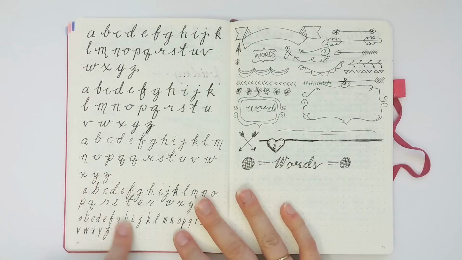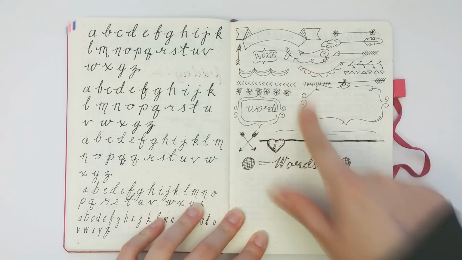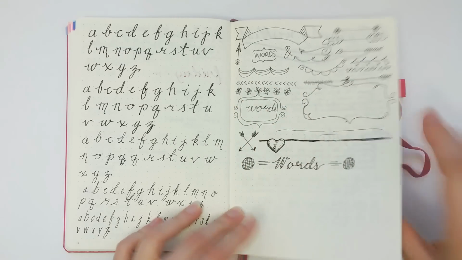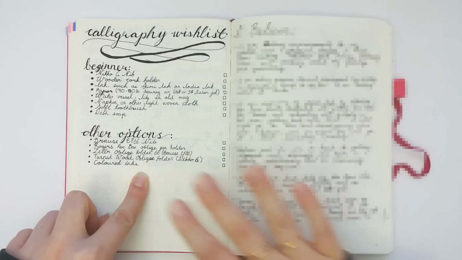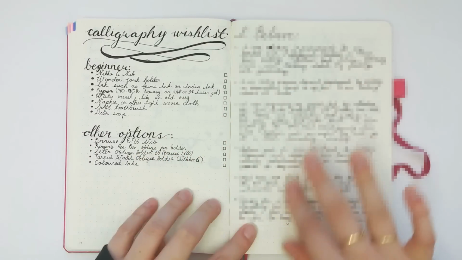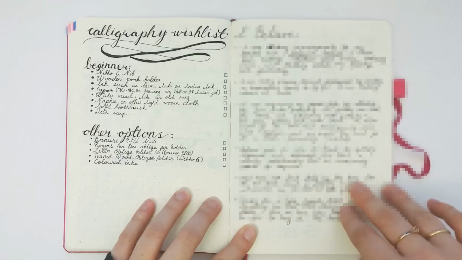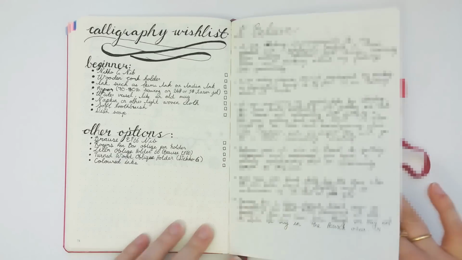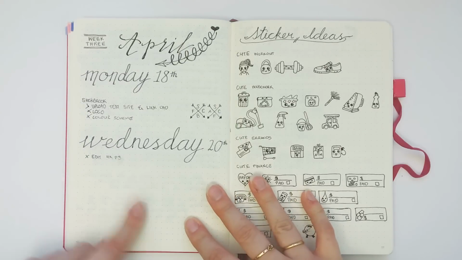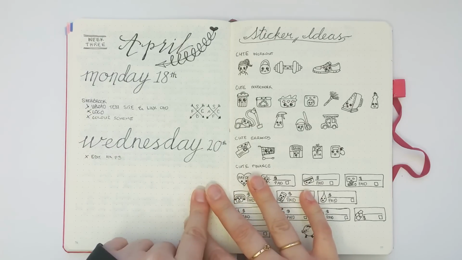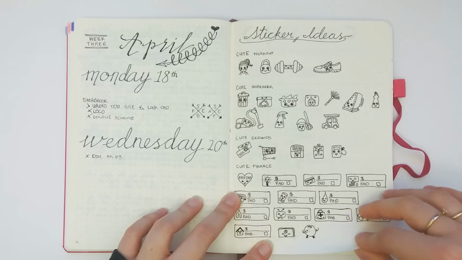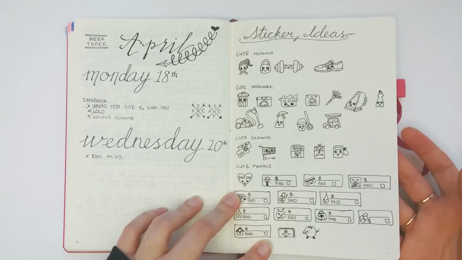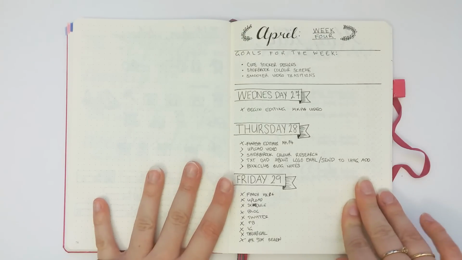Hand lettering practice. And again, more headers and embellishments and things over here. Calligraphy wish list. This is a bunch of personal stuff, so I will probably blur that out because it's kind of like a journal type thing. April. That looks terrible. Sticker ideas for the stickers that I make for my Erin Condren planner. Blank page that I need to use up.